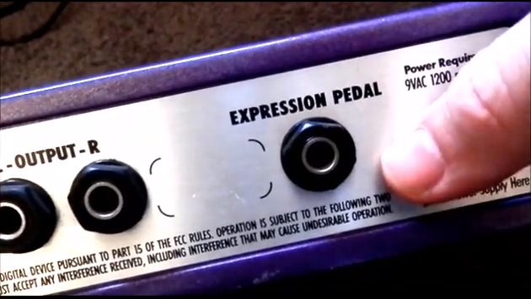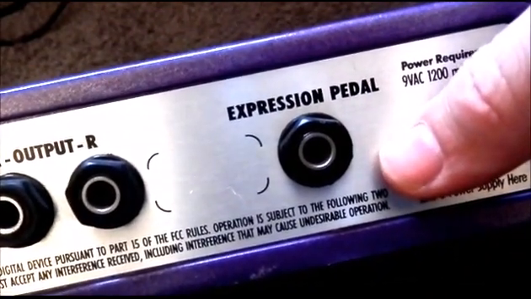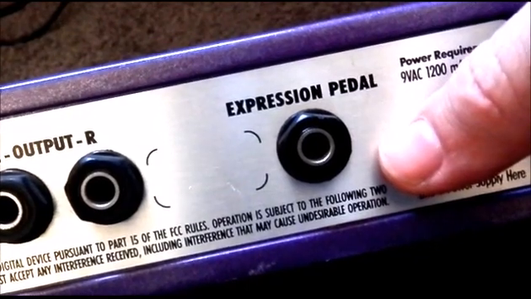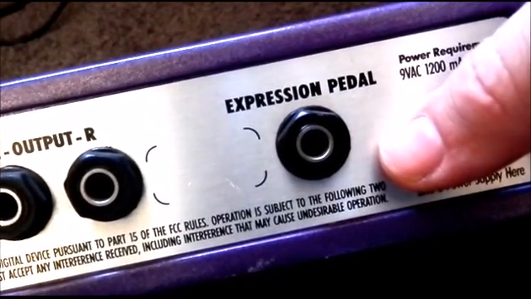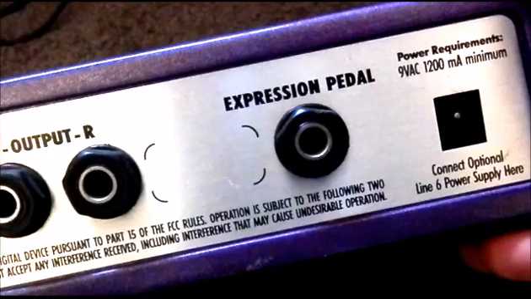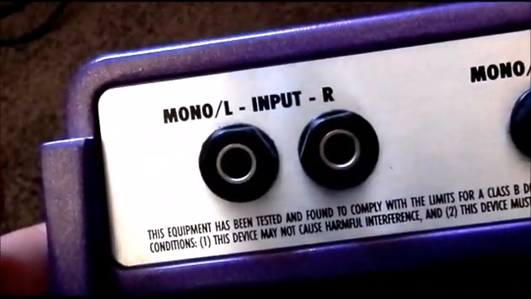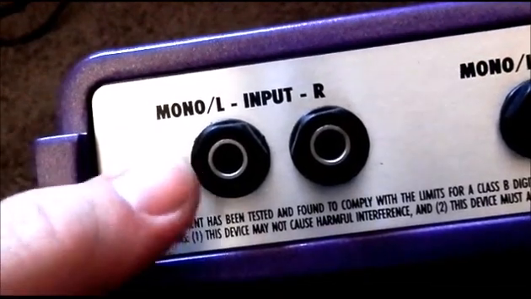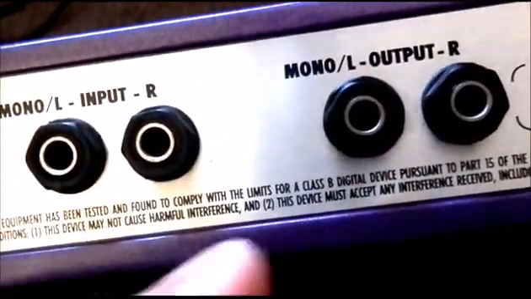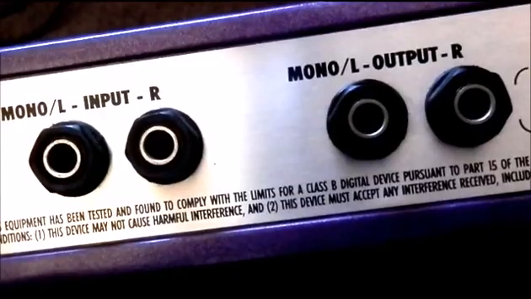That has to be the Line 6 mono type expression pedal. So you can't use a Roland EV7 or something like that with a stereo jack at the end. It has to be an expression pedal with a mono jack at the end. Output left and right, and input left and right. It's simple as that. If you just want to play in mono, as I was just then, just mono in, mono out. So it's a nice simple pedal.